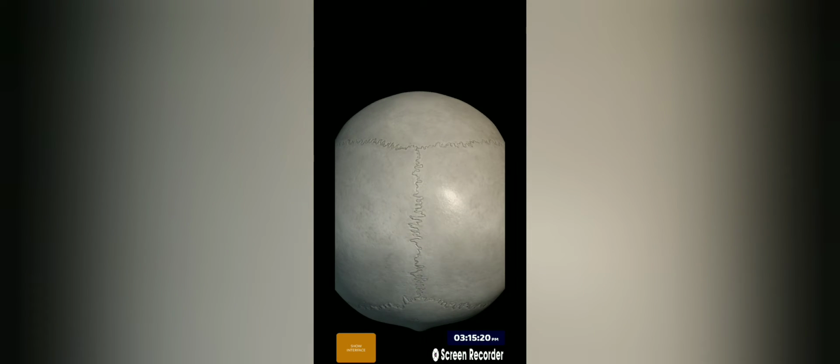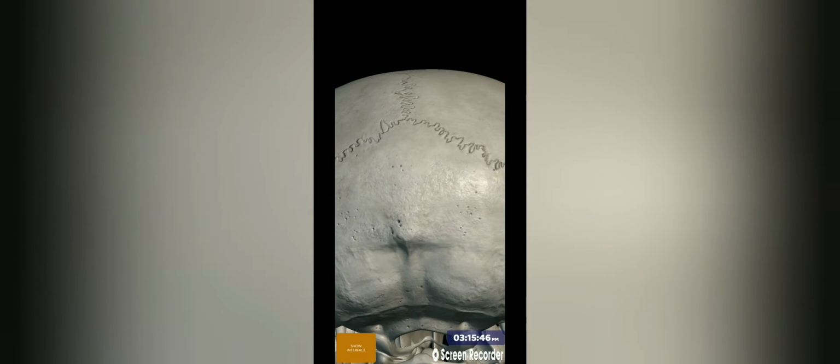Now coming to sutures. This one is the coronal suture, which is present between the frontal bone and the two parietal bones. The middle one is the sagittal suture, which is present between the two parietal bones. And the third one, the posterior suture, is the lambdoid suture, which is present between the two parietal bones and the occipital bone.